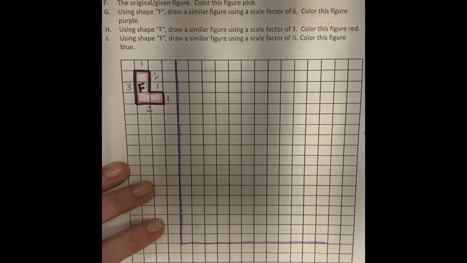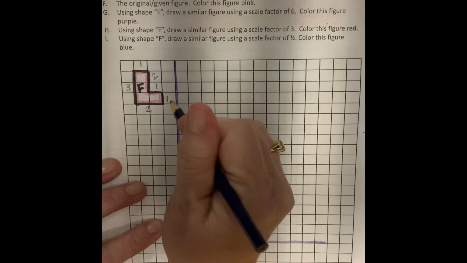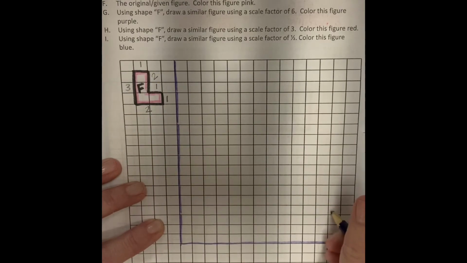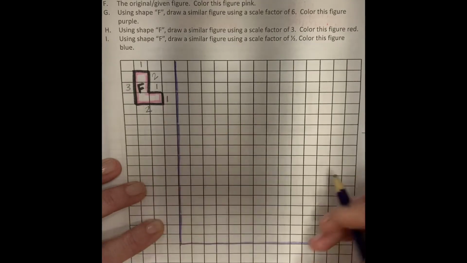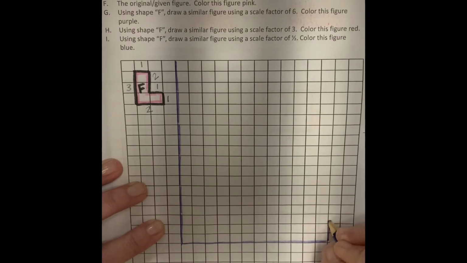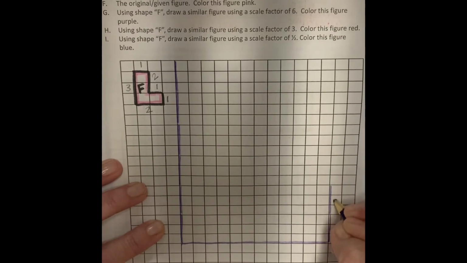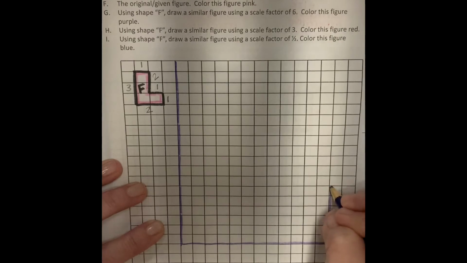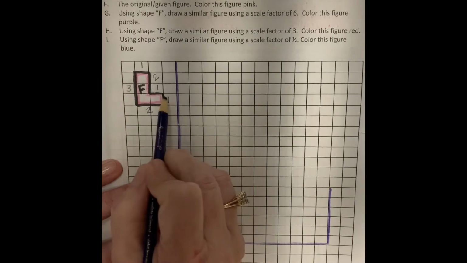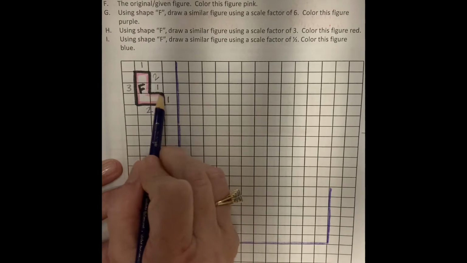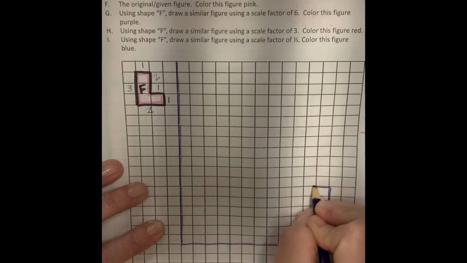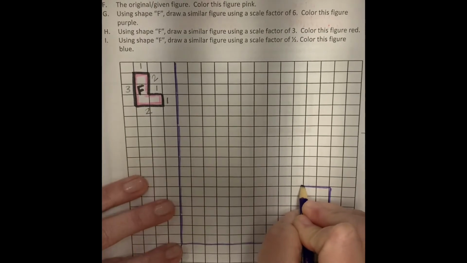On the right side, we have to be careful. We have to think about how these little broken up parts work. So this one goes up 1. So we're going to go up here. 1 times 6 is 6. When we move back to the left, in the original shape, it goes 1 unit. So we're going to move 6 units back to the left.